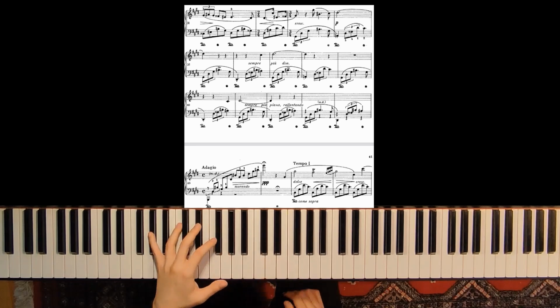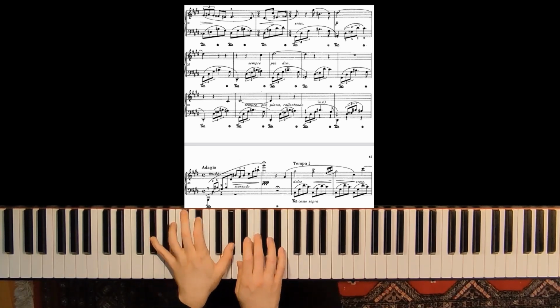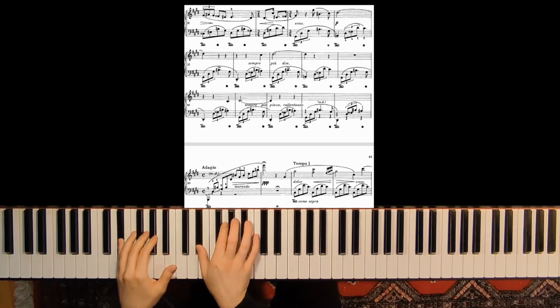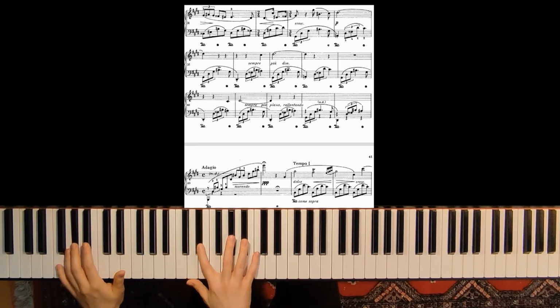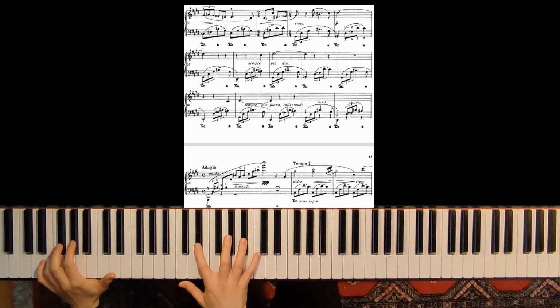This is totally up to you. You can play it like this, or like this, it is absolutely free. And here this adagio part, this is measure 45.